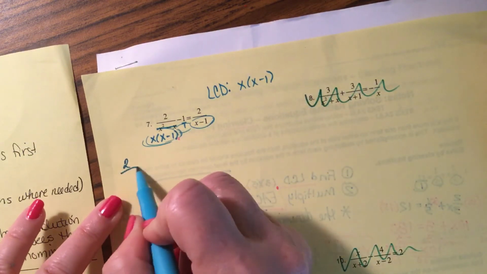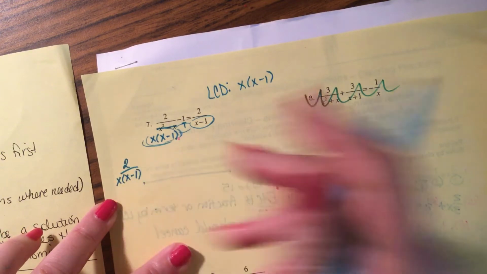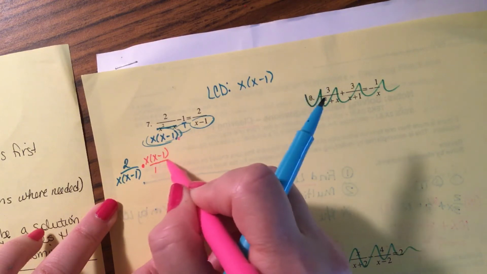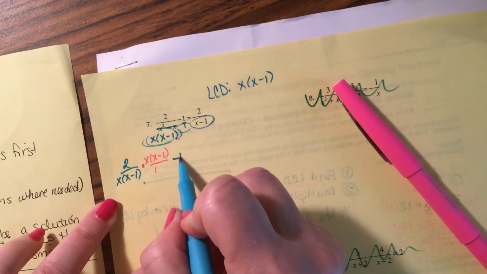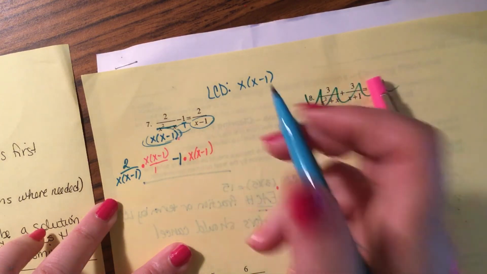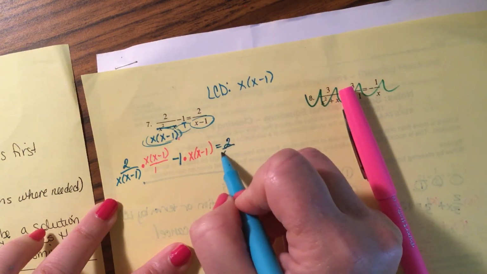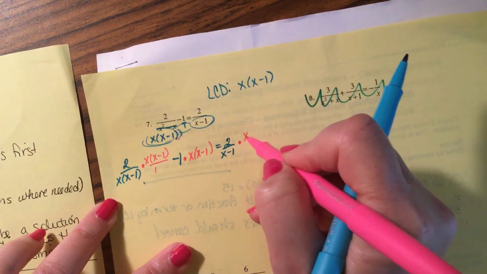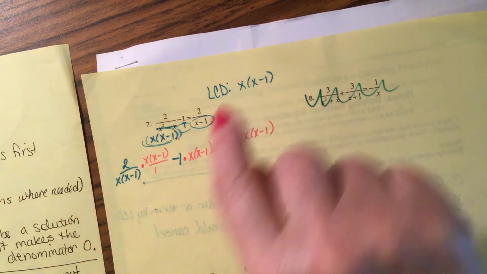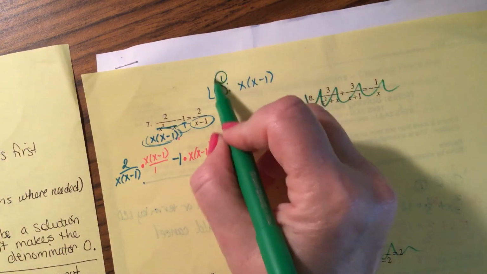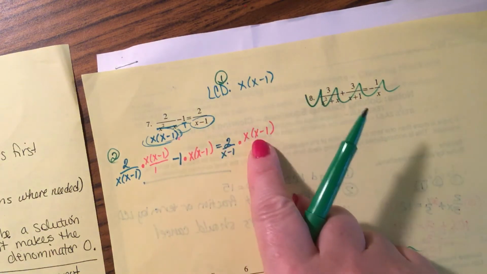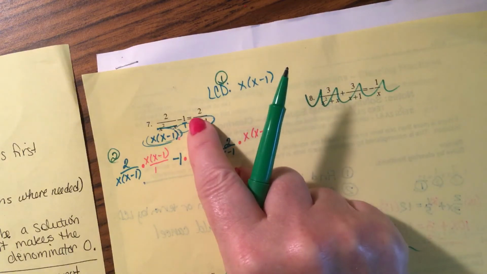So let's write this out. We have 2 over x times x minus 1 times my least common denominator. Remember, that's over 1. This is on top. Minus 1 times x minus 1 equals 2 over x minus 1 times that same common denominator. So first step is to find the least common denominator. Second step is to multiply that least common denominator times every single fraction. And we're doing this because it's equal.